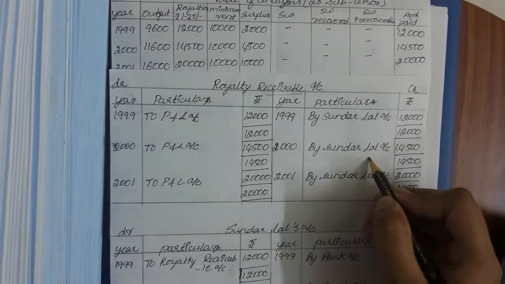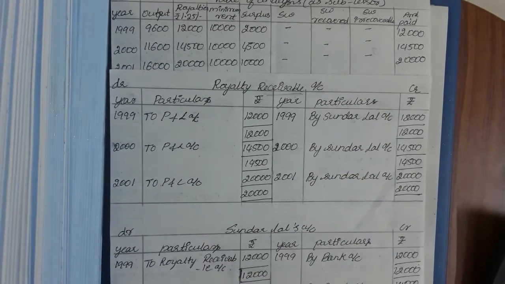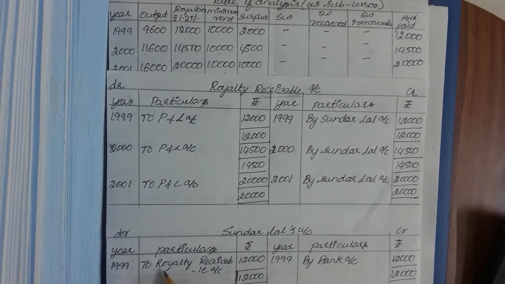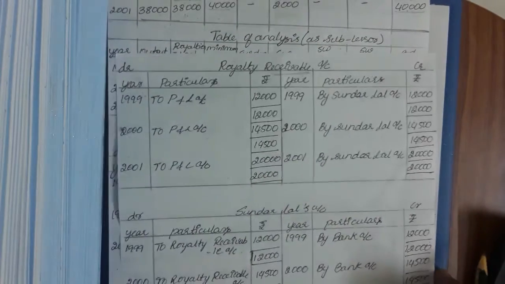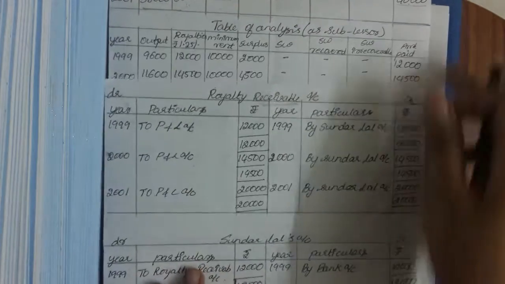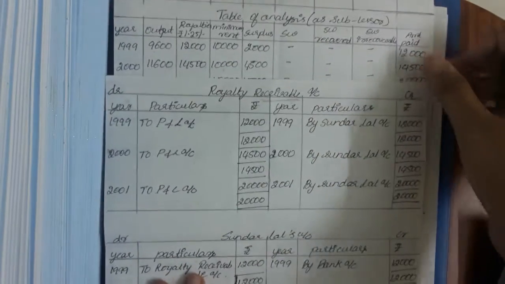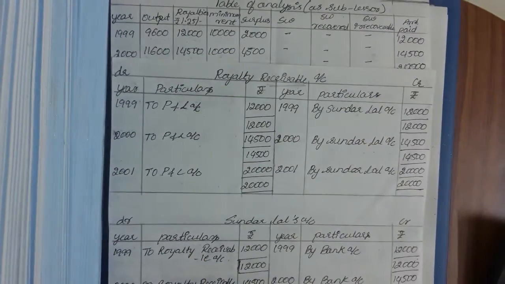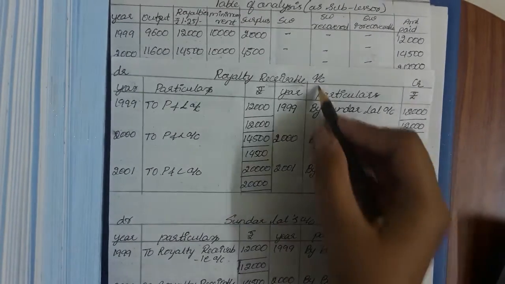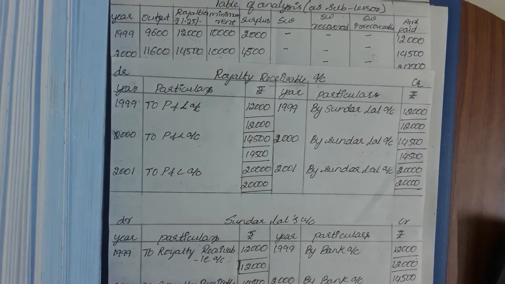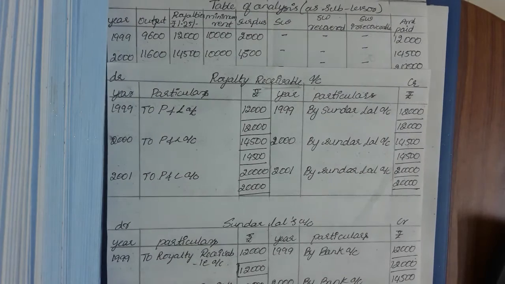Wherever you have credited Sundar Lal, you will be debiting in Sundar Lal's account to the bank account. Okay, so to royalty receivable account 12,000, right? In the first year we will be writing it as 12,000, and then in the second year also, to royalty receivable 14,500, by bank account 14,500. Here by Sundar Lal, to royalty receivable account 20,000, by bank account 20,000.